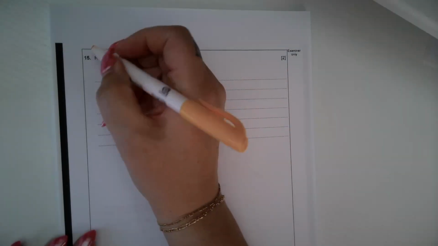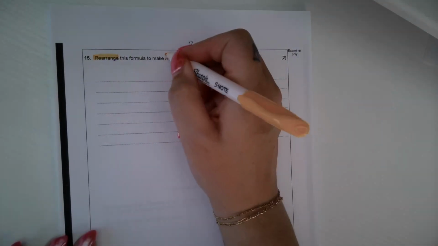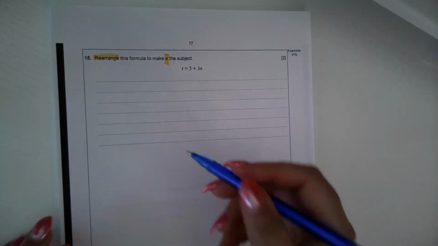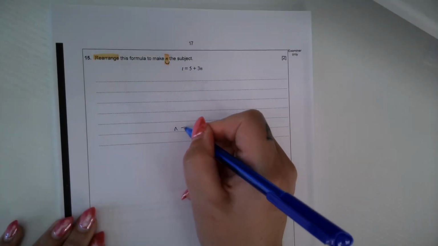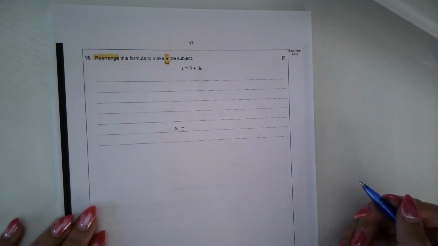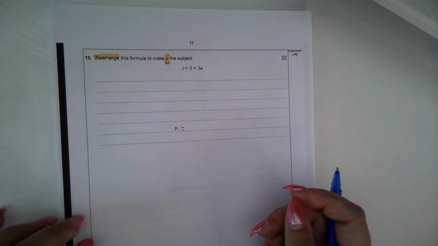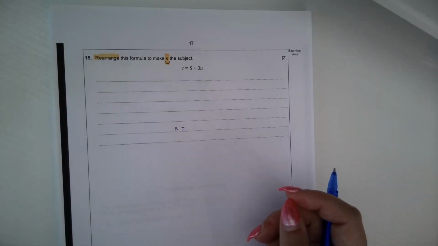Question 15. Rearrange this formula to make n the subject. So we have t equals 5 add 3n. When we're rearranging, we're changing the subject. So instead of it being t equals, we want our final answer to be n equals. N is the subject. So we're going to do inverse operations like we would do when we're solving equations, but we're not going to get a numerical answer. We're going to get another formula at the end.